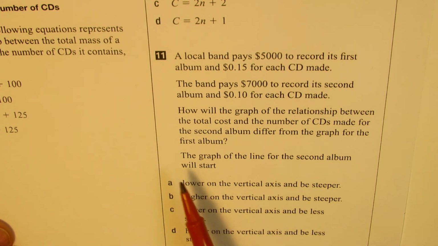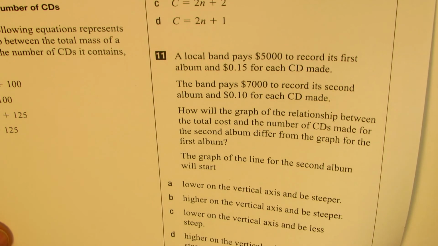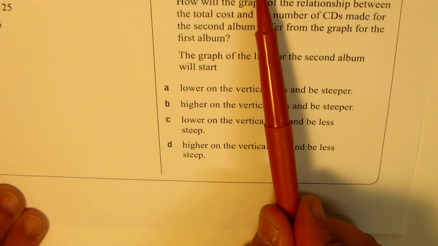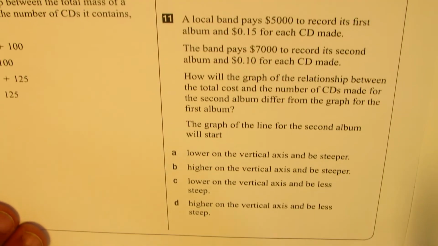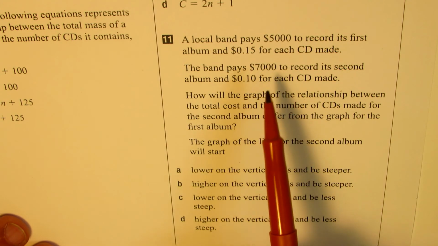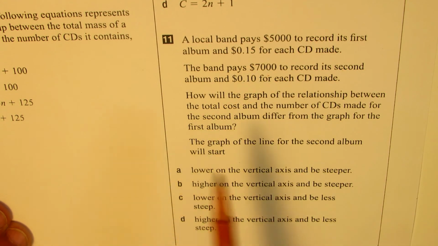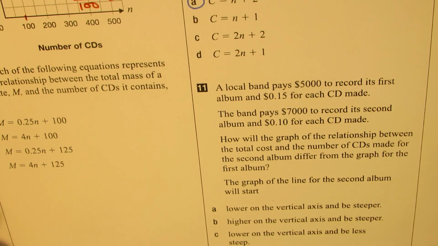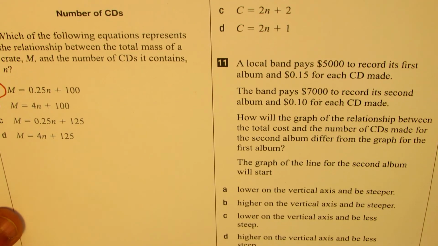So, okay. And then we are given options. The graph of the line for the second album will start. We have a couple of options. So that is the second album. Fixed cost is 7,000, right? So let's first sketch the graph and then we'll discuss this. Okay, so let me do the graph on the left side, and then we'll look into the options and answer.